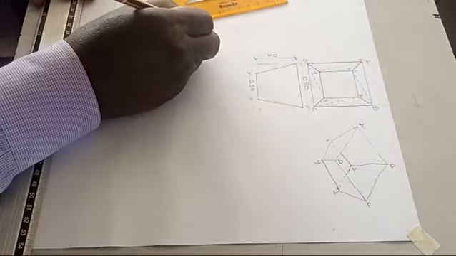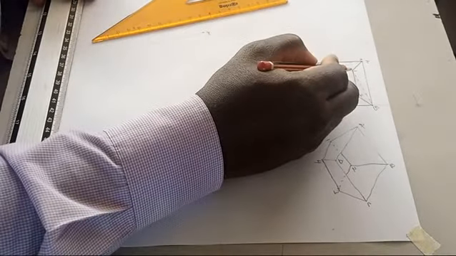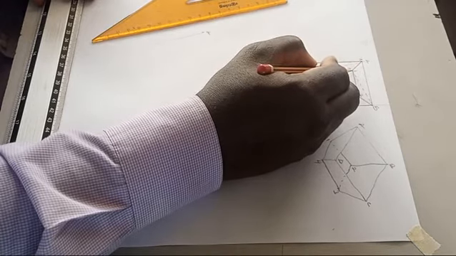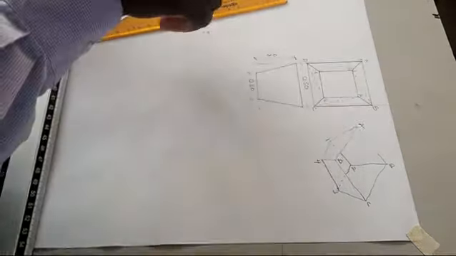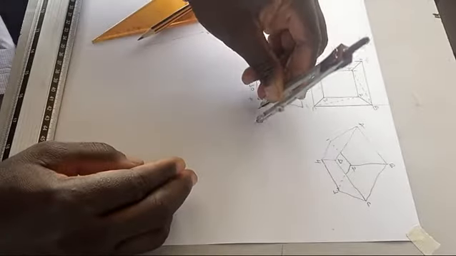Now we need to measure, if this place is capital letter A, now to get 1, that is the length of A1. I told you it is not a true length, so we need to determine the true length. How do you do that? You put your compass pin on A and extend it to 1 like this. When you get that, you come to this point and you mark this arc.